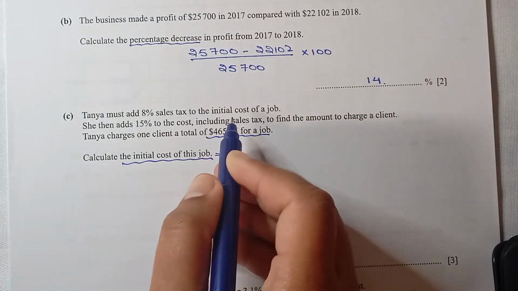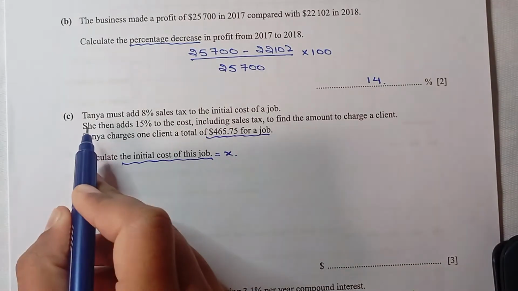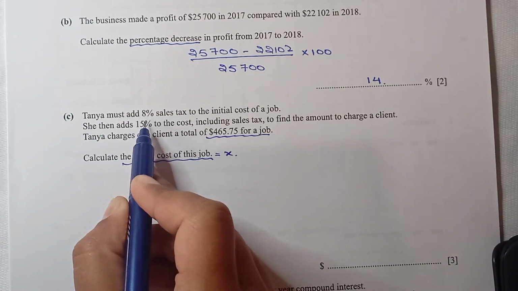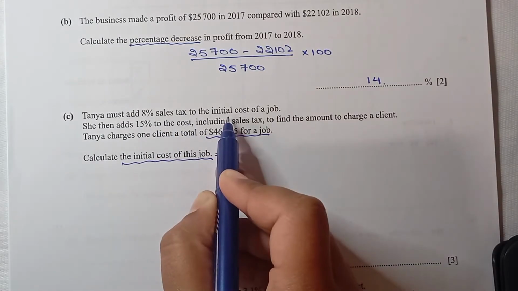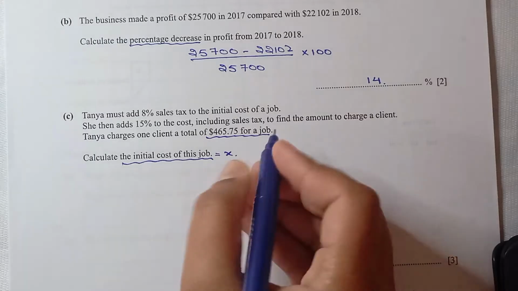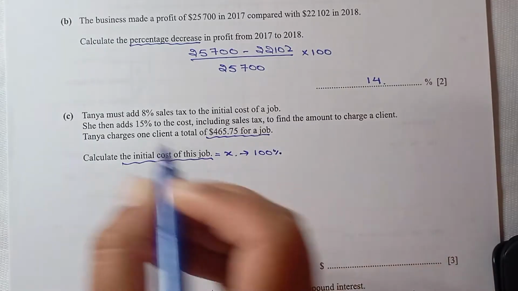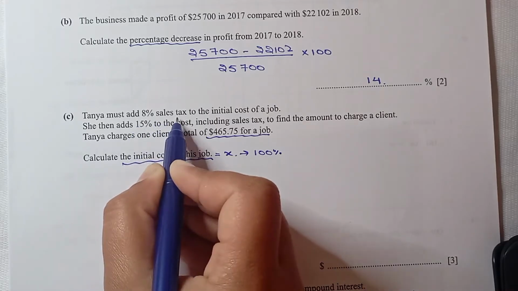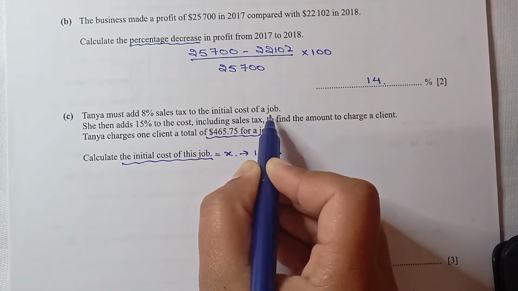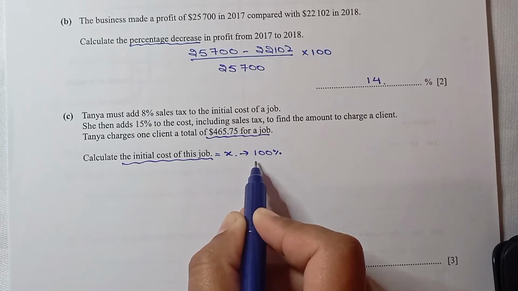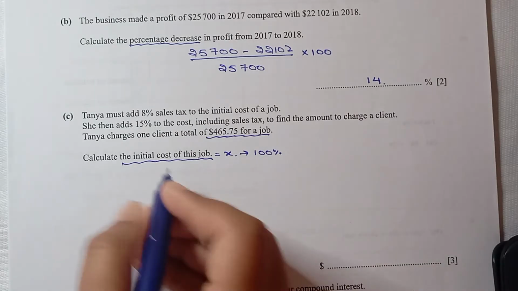Okay, and we are given the information that she must add 8% sales tax to the initial cost. Initially it is 100%, so when she adds 8% of sales tax to the initial cost of the job, adding 8% to 100%, it would be 108%.